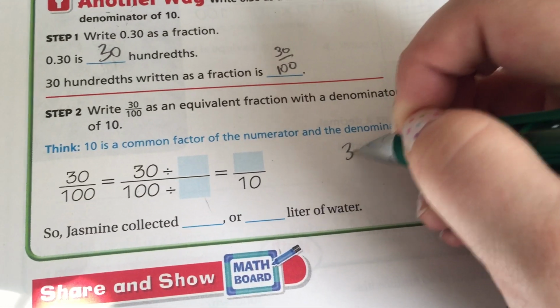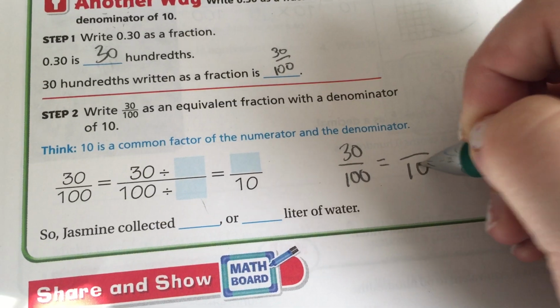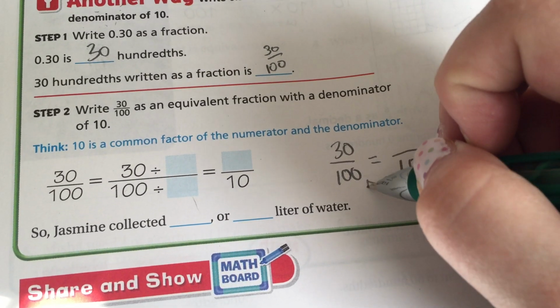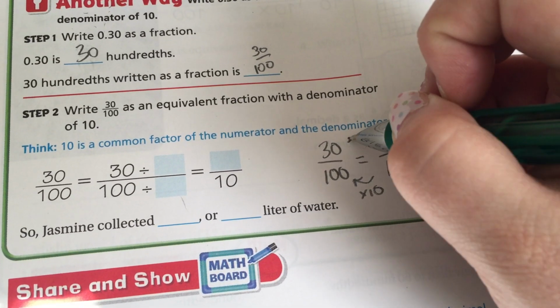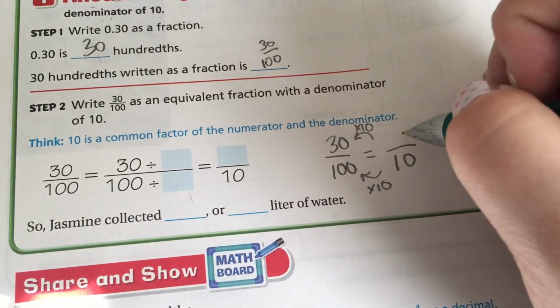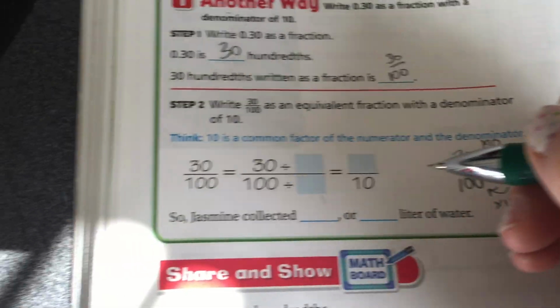So we've done it like this before. From here to here is to multiply by 10. Which means from here to here, you also have to multiply by 10. So what number times 10 is 30? 3. 3 times 10 will give you 30.